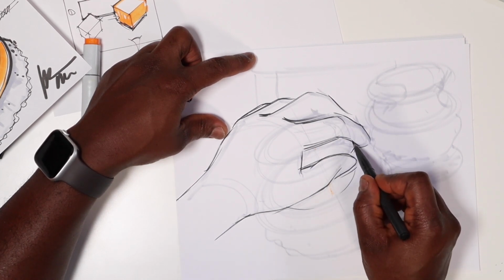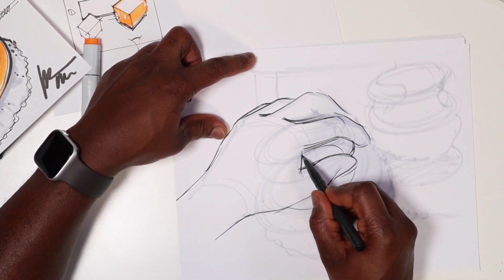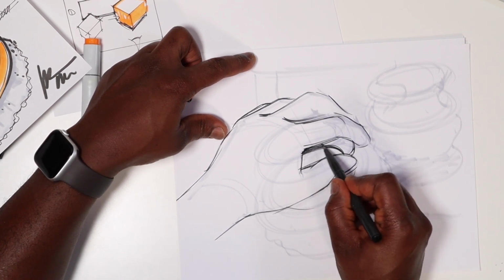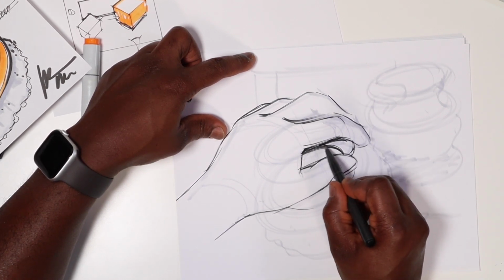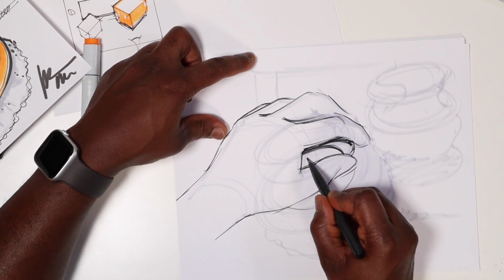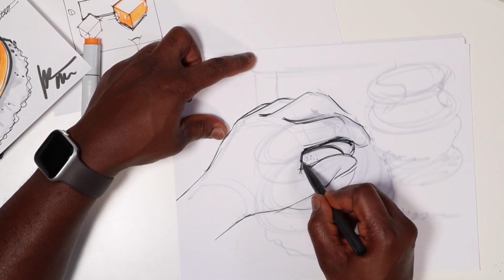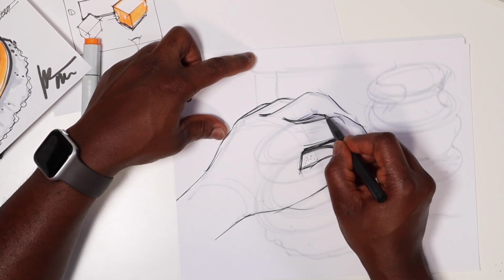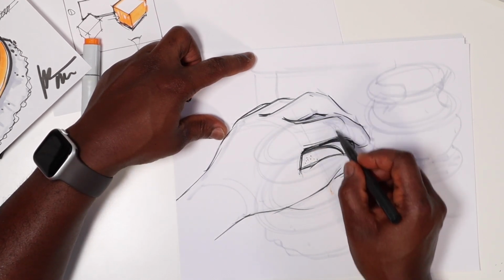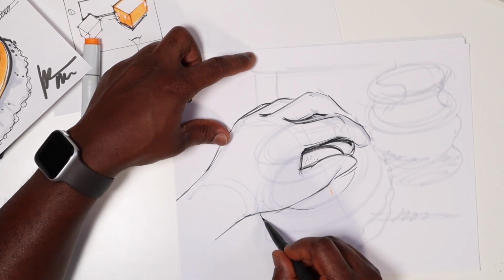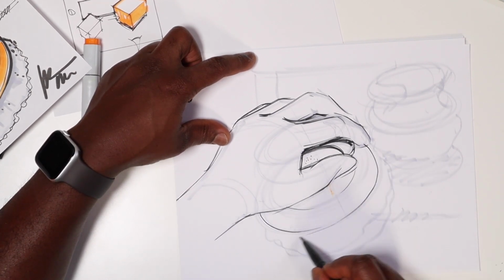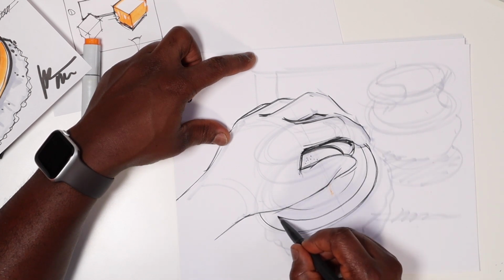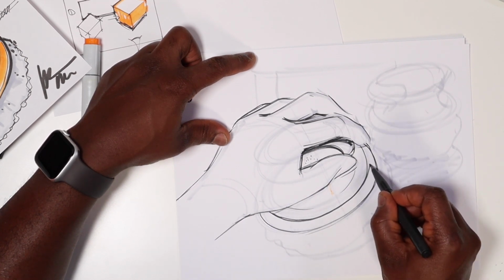And sometimes that can be really, really hard to do. But the idea is that I'm not introducing too much detail. I'm happy to put some line weight on, maybe even some texture here on the brush, but I'm not sketching in things like fingernails and wrinkles and pores and all of that, because I don't want the hand to become the subject of the page.